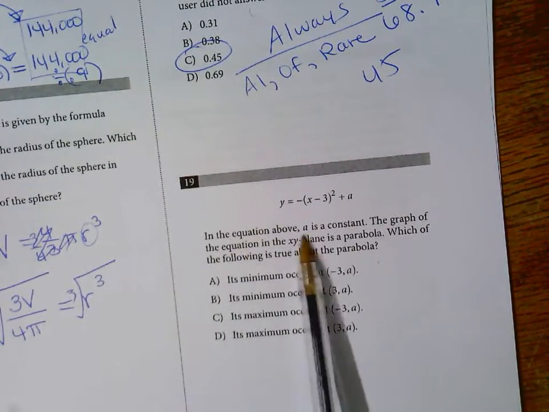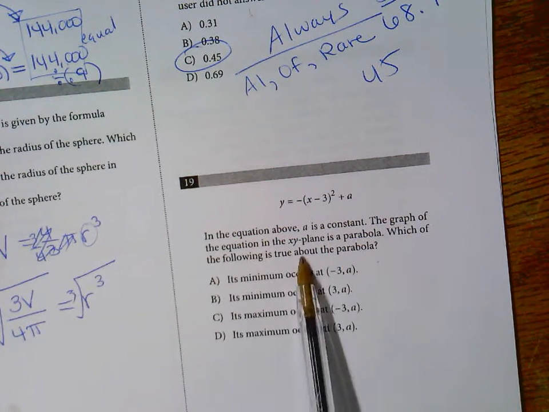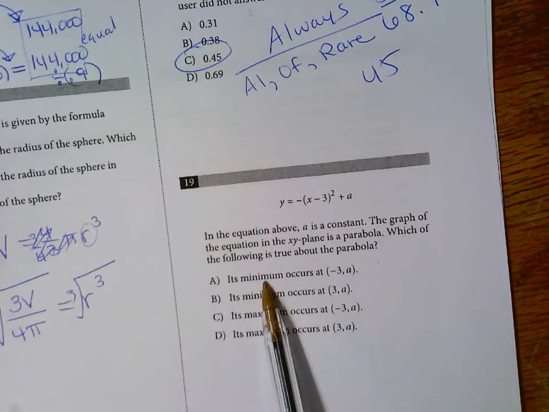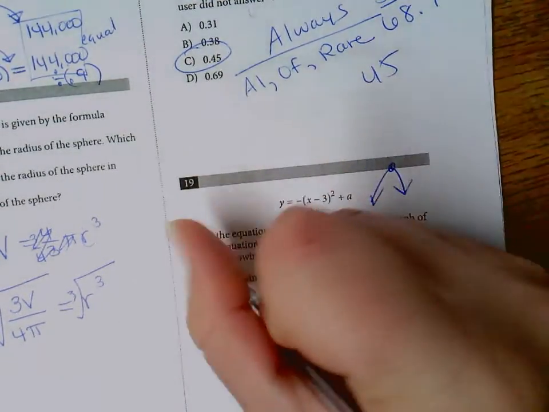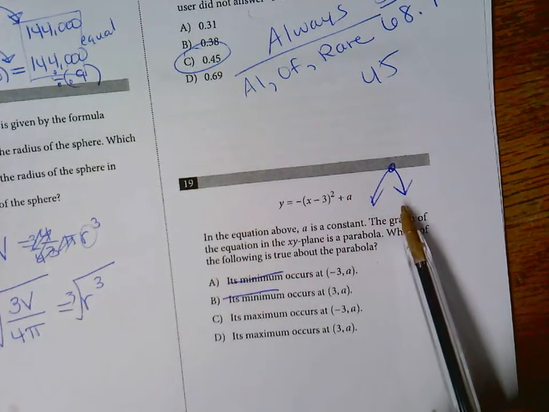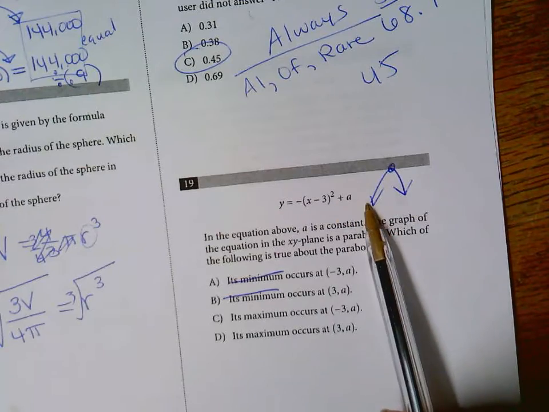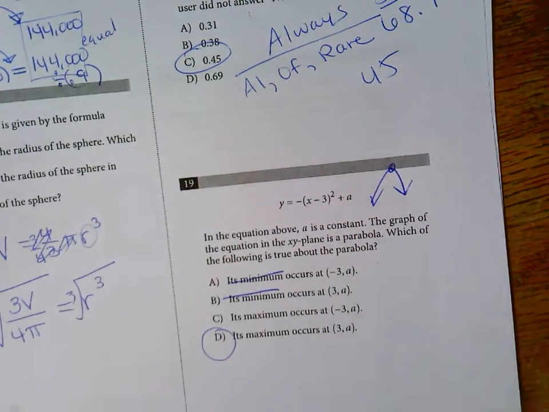When in the equation above a is a constant, the graph of the equation is a parabola. Which of the following is true? Its minimum, no, this is a concave down parabola, so I know that it has a maximum. Its maximum will occur at right 3, up a. So 3 comma a is its maximum. So 19 is D.